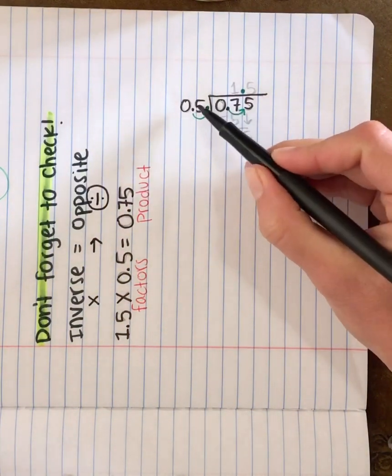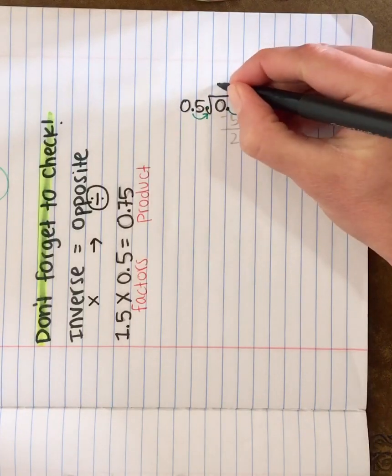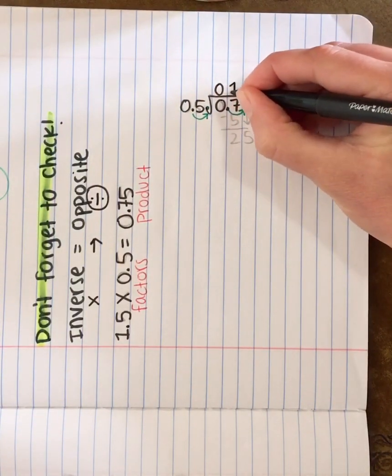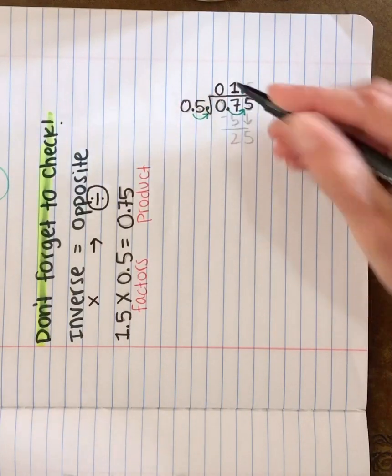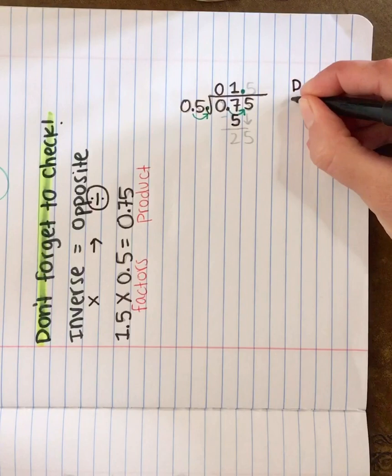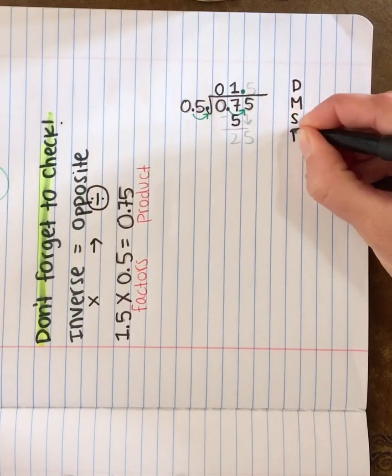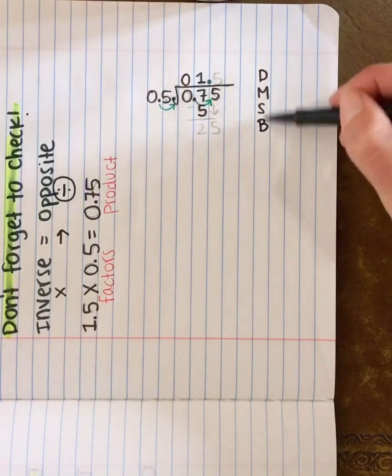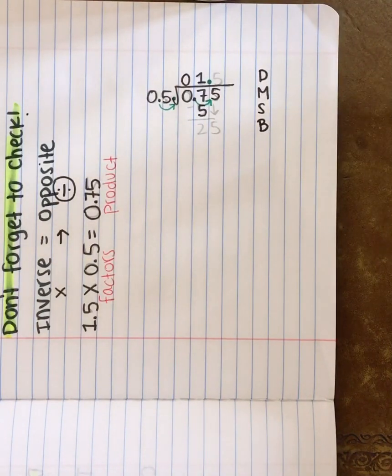5 goes, I'm going to skip the 0 because this would just be a 0 here. 5 goes into 7 one time. 5 times 1 is 5. And if you like, you can write the phrase Dracula's mother sucks blood. Kind of gruesome, but that's our little mnemonic device that helps us remember the order of steps.